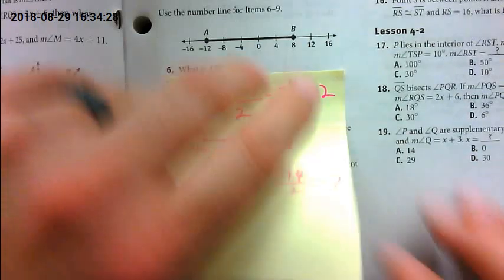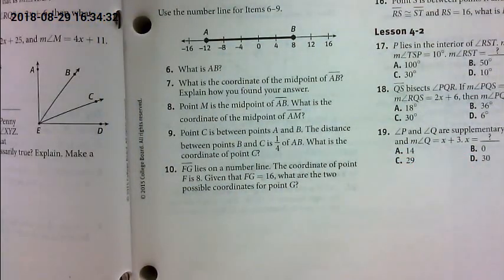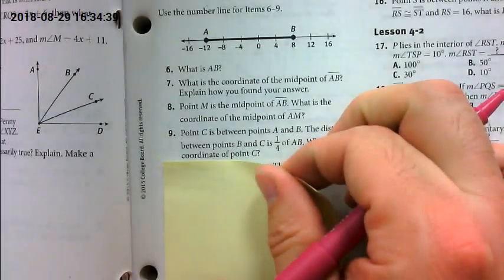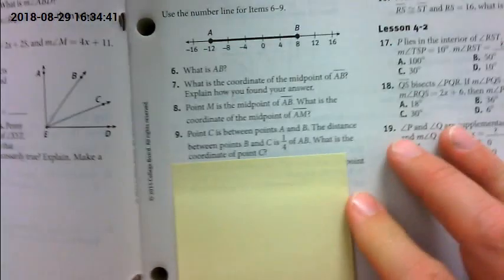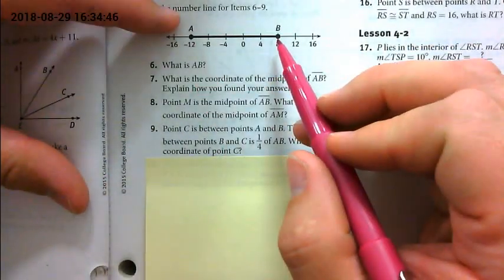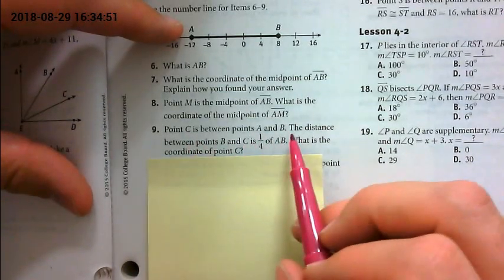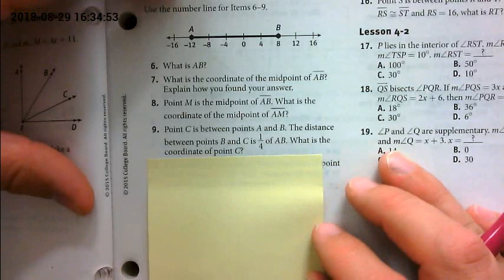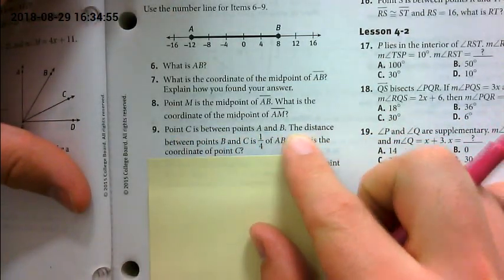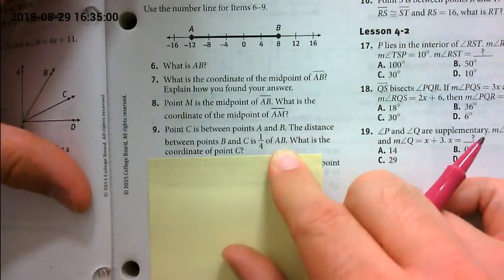Does 9 build off of this as well? Because you also asked 9. Point C is between A and B. The distance between points B and C is 1/4 of AB. Okay, so on this one I don't need the information from the last couple. We're still using the same line segment, and now we have C, based off of the original values.